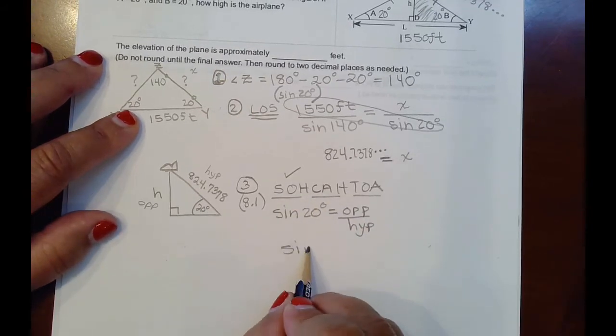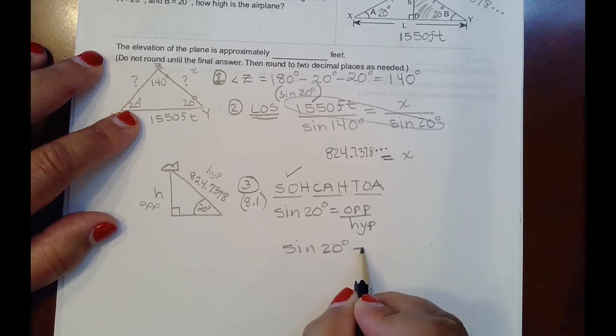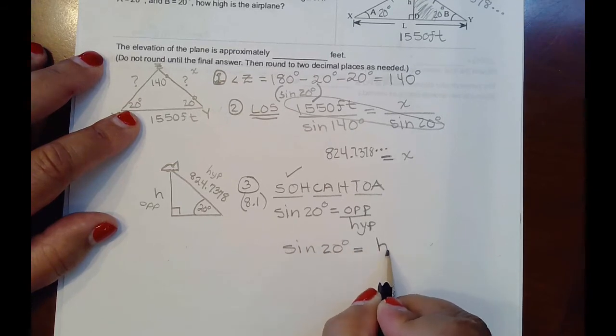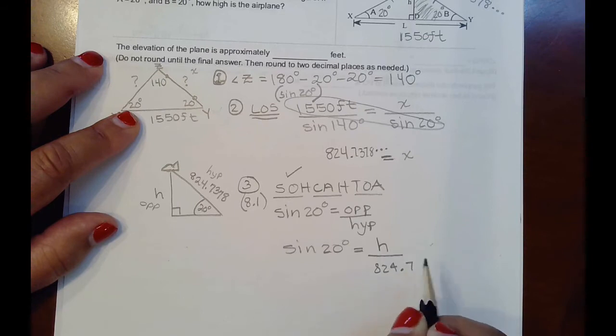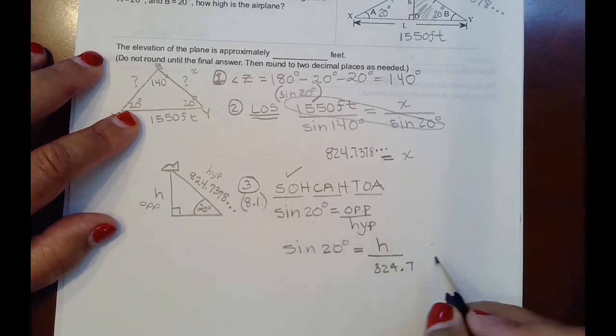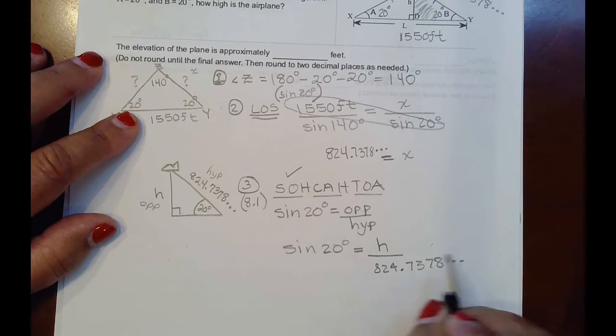So it's sine of 20 is equal to opposite, which is called H in this picture, over the hypotenuse, which is 824.7378. And of course it runs on, and we are going to use it in its entirety.